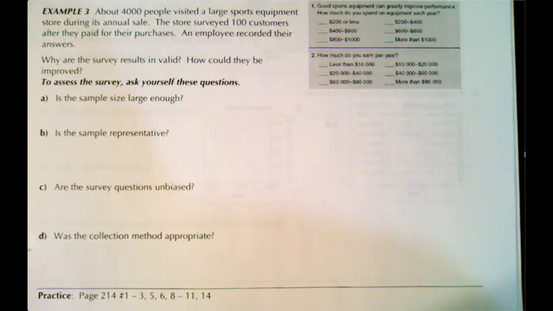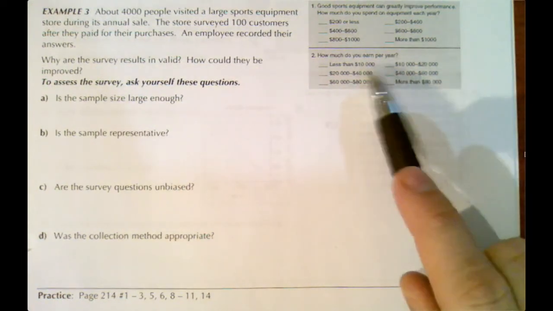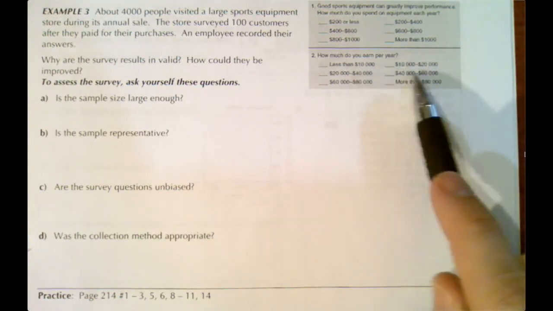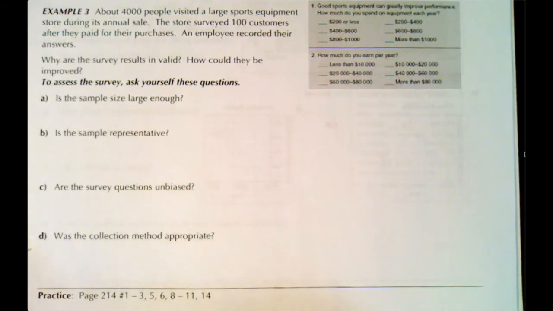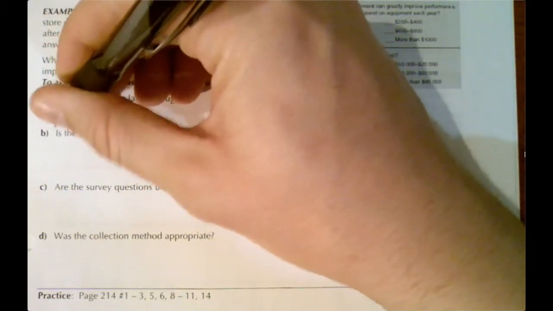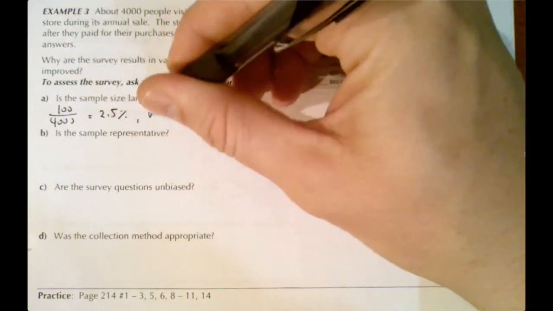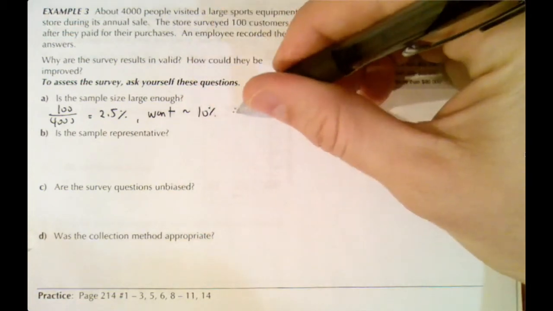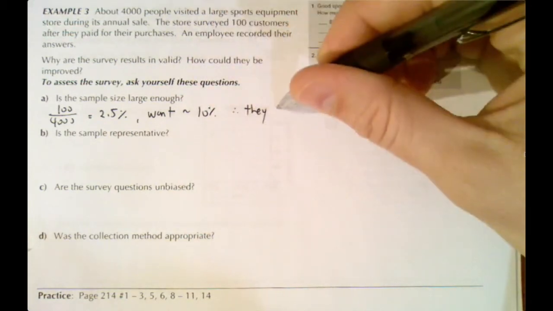How much do you earn per year? Less than $10,000, between 10 and 20, 20 and 40, 40 and 60, 60 and 80, more than 80. So, 100 customers out of 4,000. Well, sample size says 100 out of 4,000 is 2.5%. We want approximately 10%. Therefore, they need to survey more people.